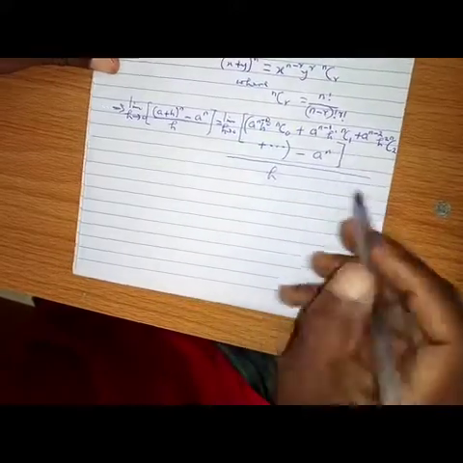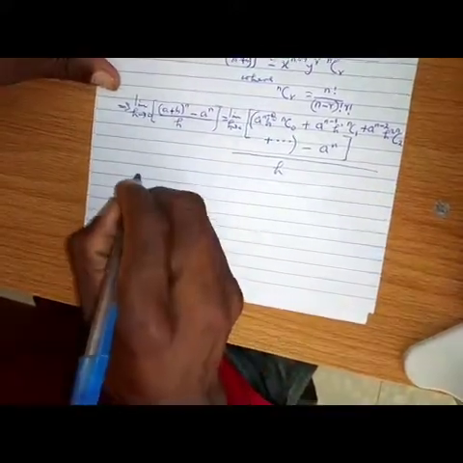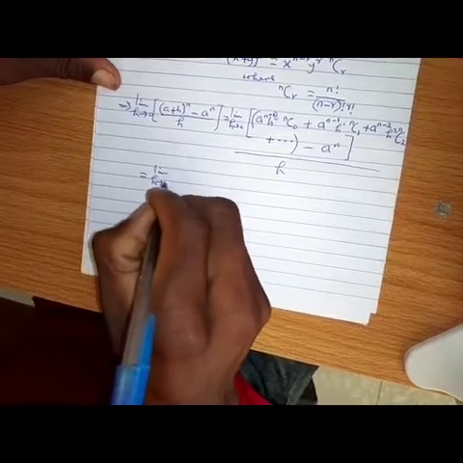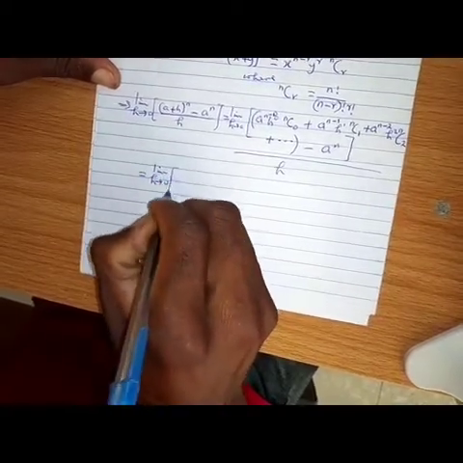We'll now open this. So now this is equal to the limit of h tends to 0 of this function.